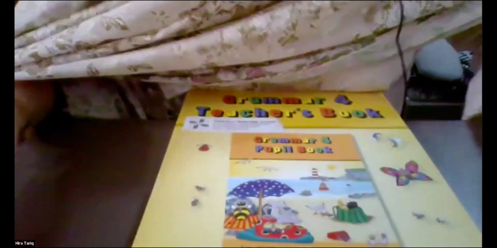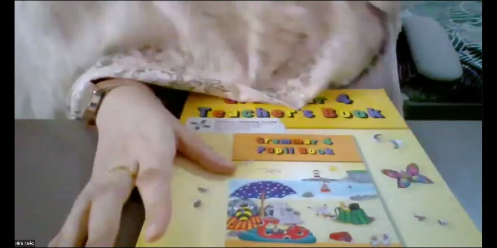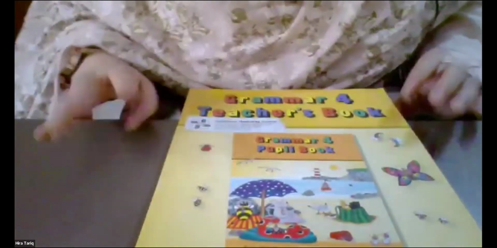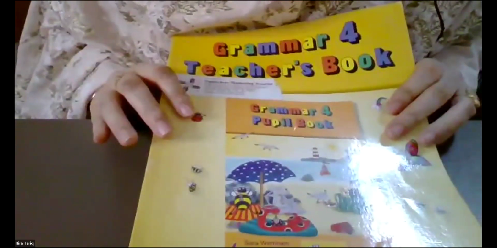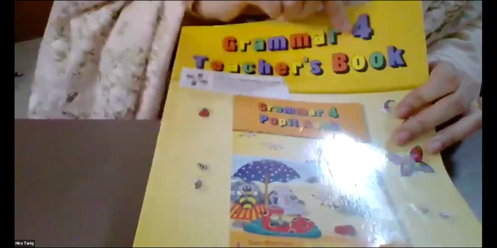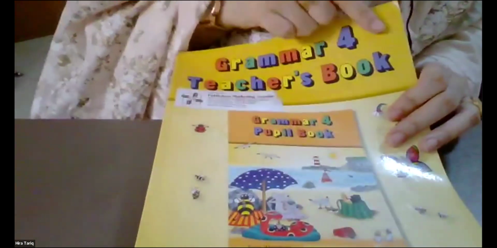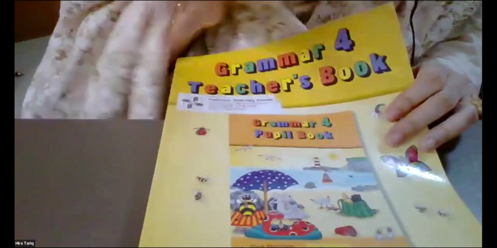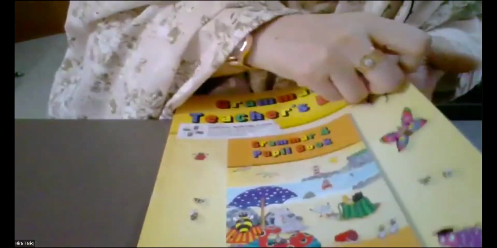Can you see my screen? Okay. Remember that different phonics schemes have different criteria or different systems. Why am I showing Jolly Grammar? Because this is something that most of us are familiar with. So this is level 4. You can see it, right? Level 4 means grade 3 or grade 4 according to India and Pakistan. In the grammar books we have the spelling lists as well. Our spelling list starts from Grammar 4.